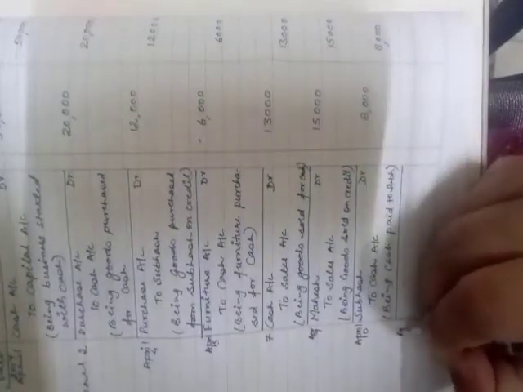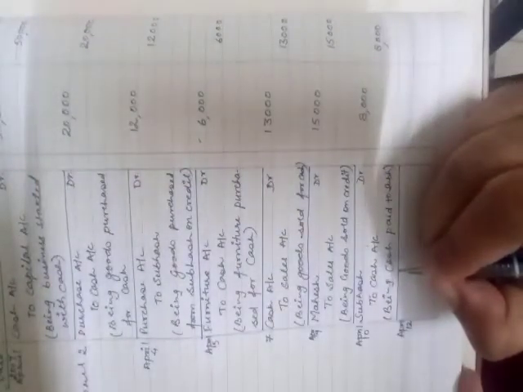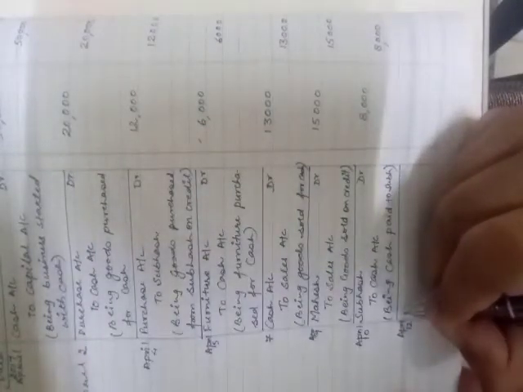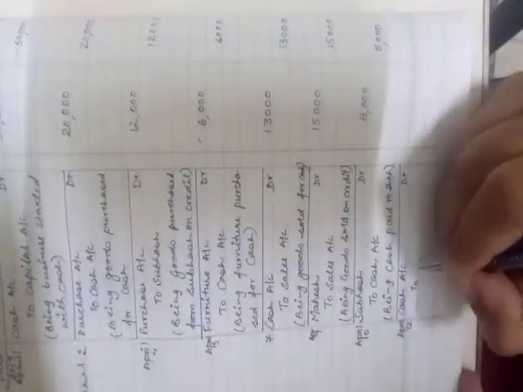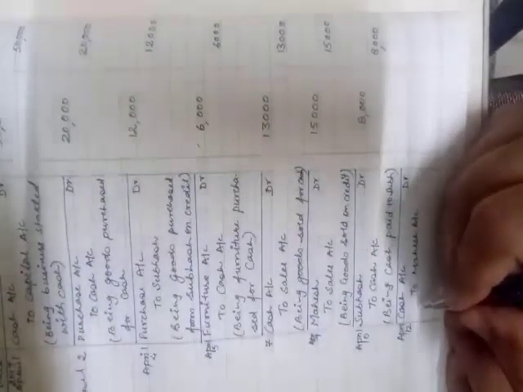The next entry is of April 12. It says received cash from Mahesh. So here two accounts have been affected, that is cash and Mahesh. Cash is a real account, so for a real account what comes in should be debited. So cash account is debited to Mahesh account. Mahesh is a personal account and the rule says credit the giver.